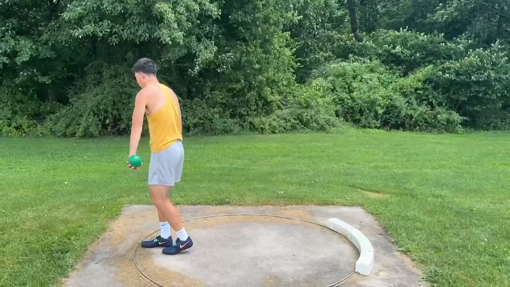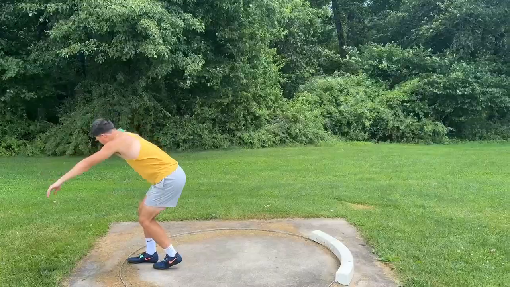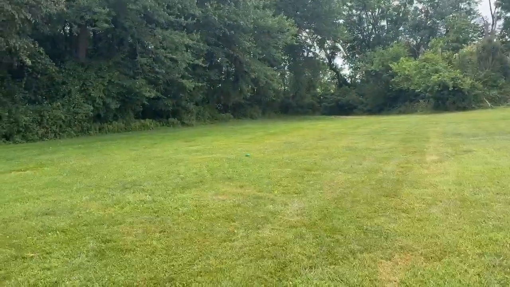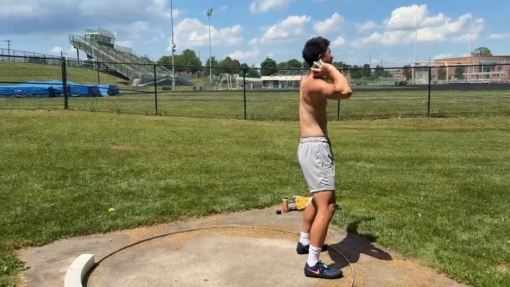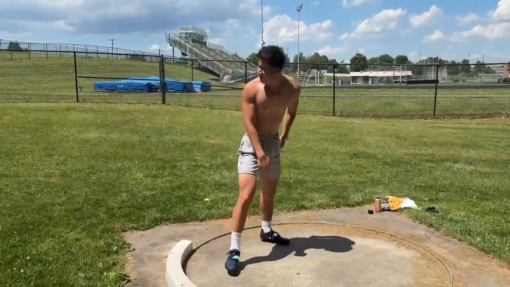All right, this is Cam doing the glide technique for the shot put.